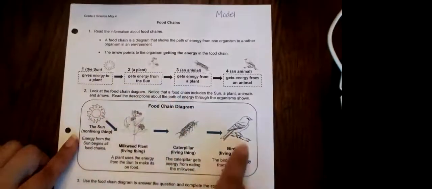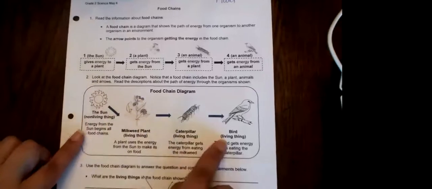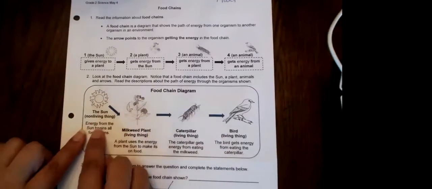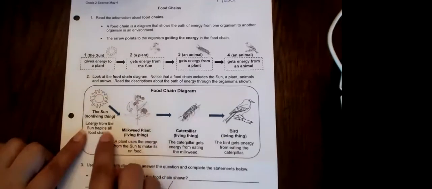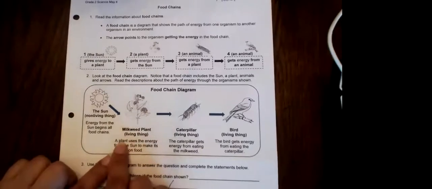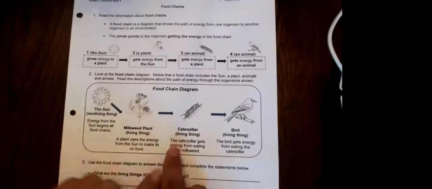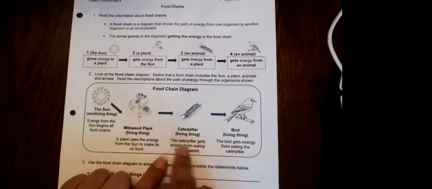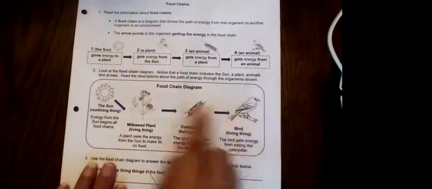Same thing here, we have the food chain diagram here. But what I like about this food chain diagram is that they explain it. The energy from the sun begins the food chain, okay? A plant uses the energy from the sun to make its own food. The caterpillar gets energy from eating the milkweed. And then the bird gets energy from eating the caterpillar. So this is the diagram.